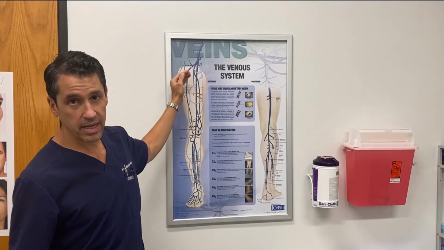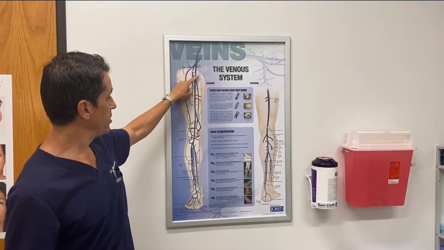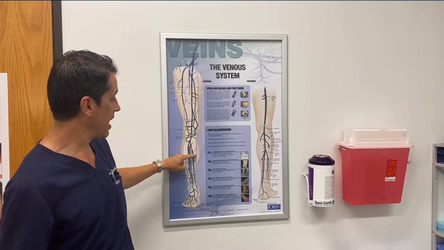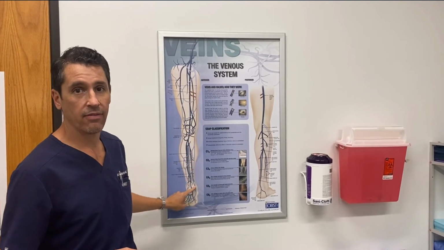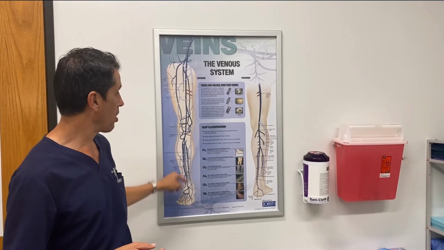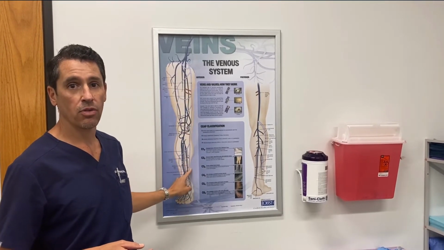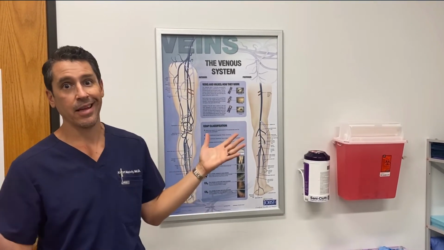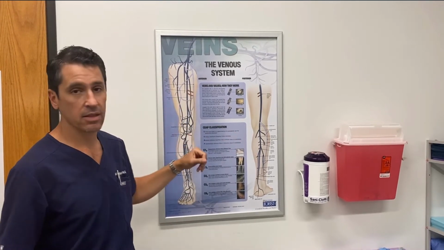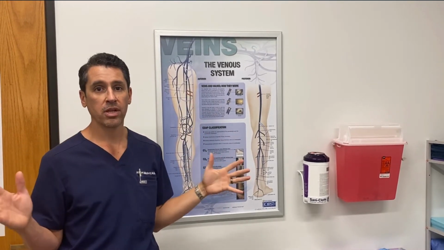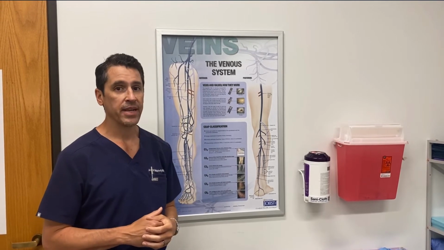On the front of this, we have a graphic image of a vein running down the inside of the thigh, down the inside of the calf, all the way down to the ankle, and making a little arch. The name of this vein is called the Great Saphenous vein. That's just the name of it, okay? And there's various other veins in the leg. We're going to focus on this one because it's one of the most common ones where varicose veins can come from.